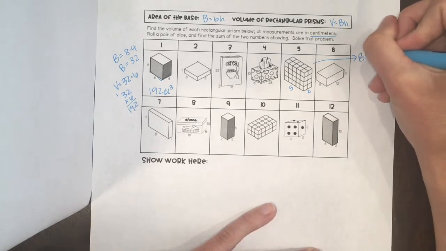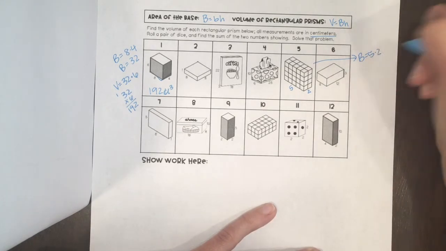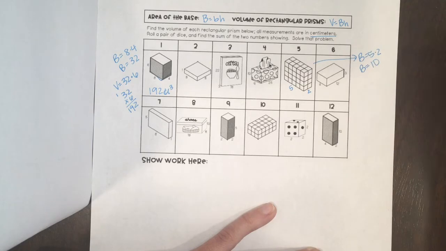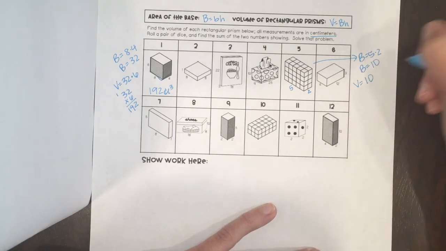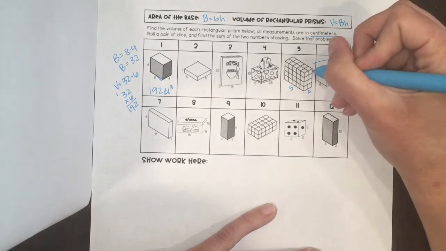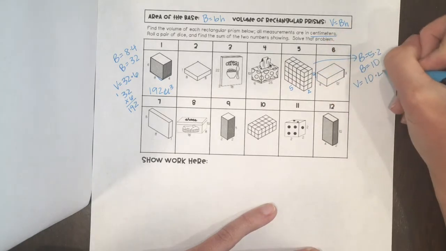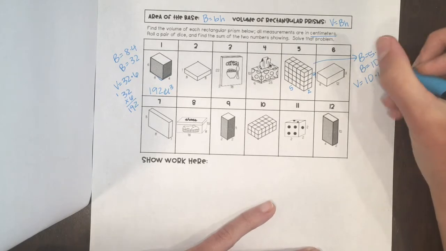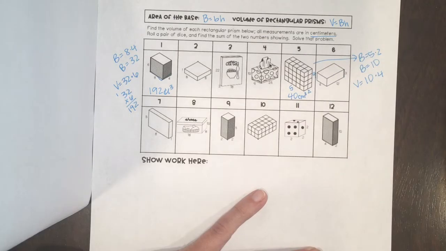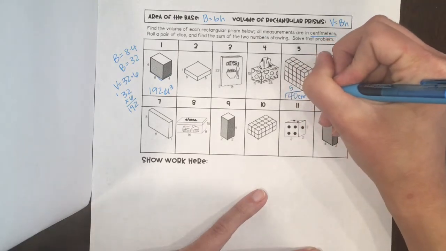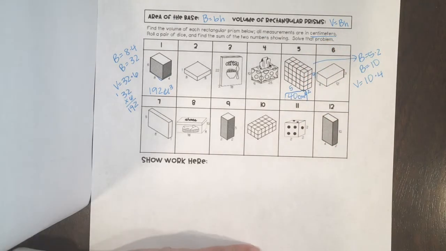My big B, the area of the base, is gonna be 5 times 2 in this case, which is 10. And my volume is going to be 10 times the height. The height of this shape is 1, 2, 3, 4. 10 times 4 is 40. So the volume of this is 40 cubic centimeters.